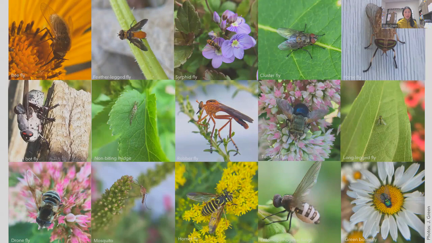The larvae of flies can be parasites. They can be parasitoids, so they develop inside the host and kill it. So they can be natural biocontrol enemies. And they can also be pollinators as adults.